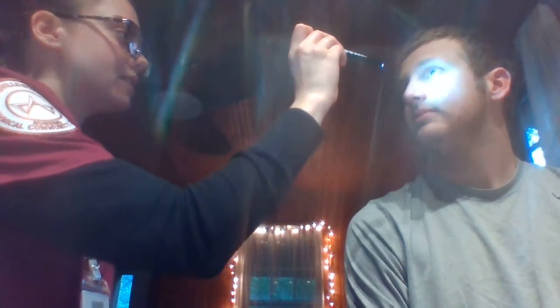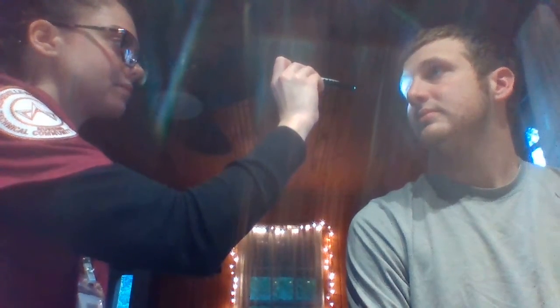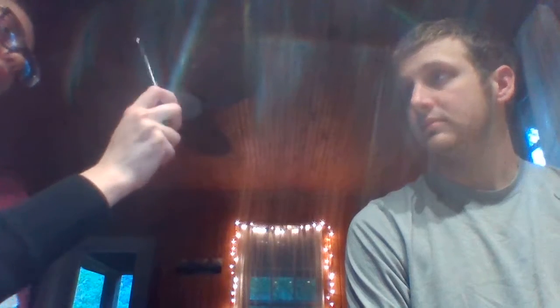Next, I'm going to get my pen light and check for pupillary responses. So I'm going to dim the lights and assess your pupils, okay? Perfect. So my patient's pupils are round, equal, and they are brisk. Next, I'm going to check for accommodation. So you're just going to look at my pen light, okay? My patient's eyes cross, which is normal, so they're accommodating.